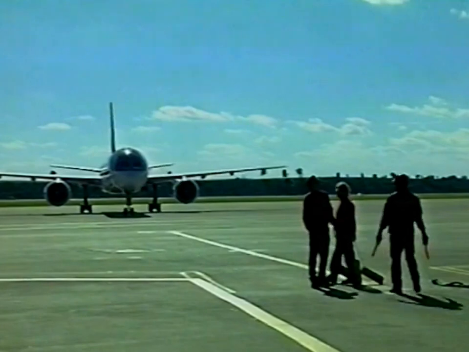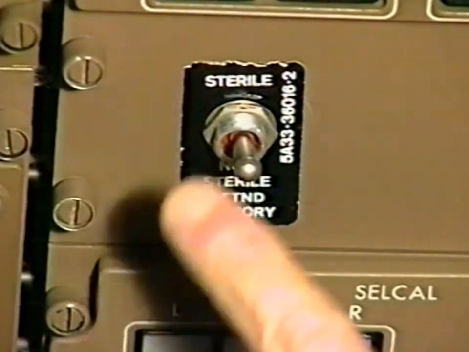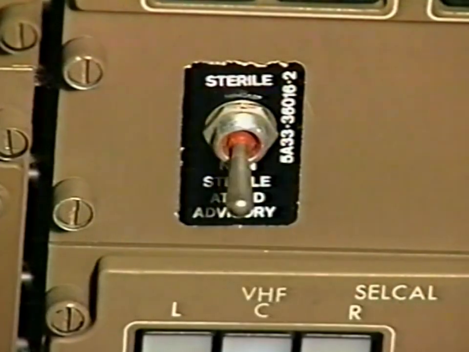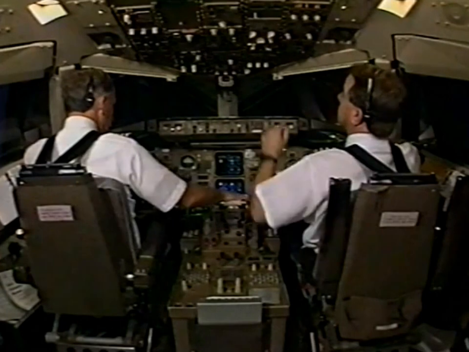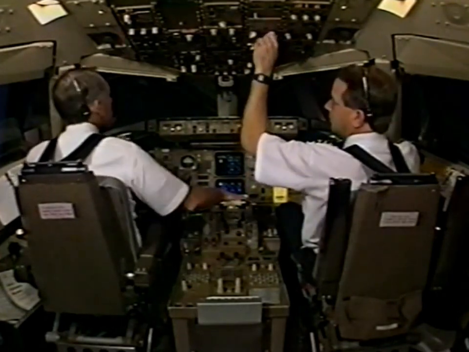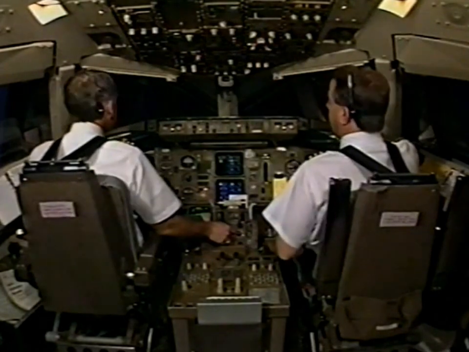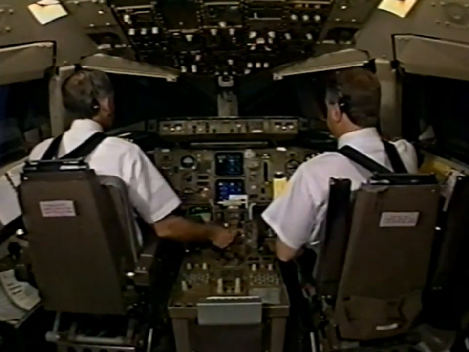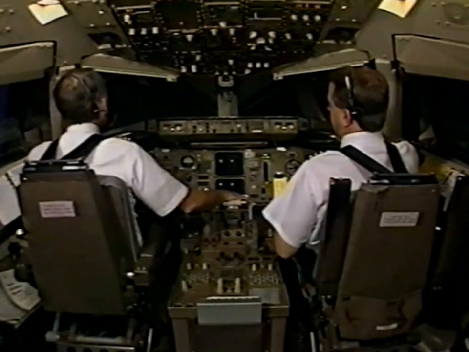Approximately one aircraft length from the gate, the first officer places the flight attendant advisory switch to non-sterile. Once stopped at the gate, the captain sets the parking brake, checks for good pressure, and places or calls for the seatbelt sign switch to off. If APU or external power is established, both engines are shut down.